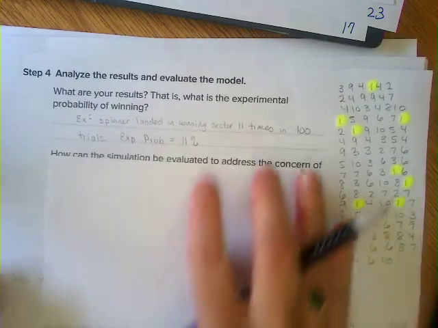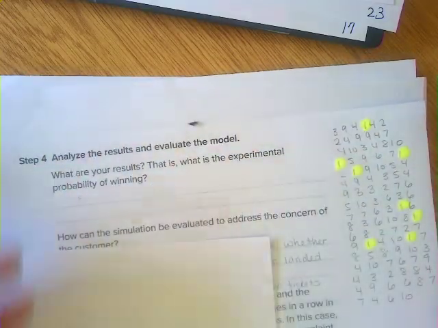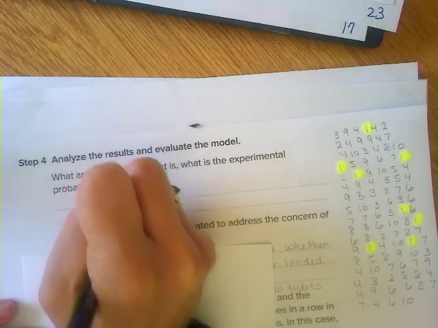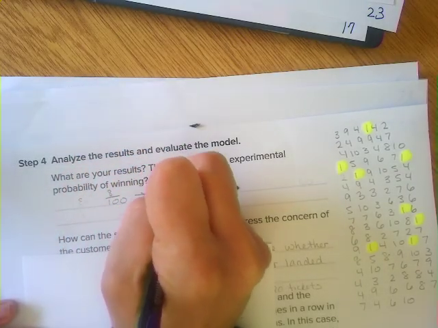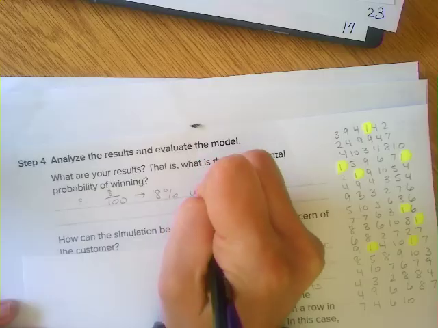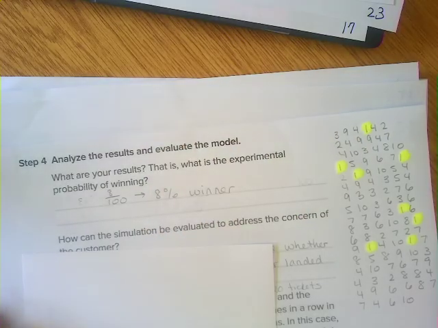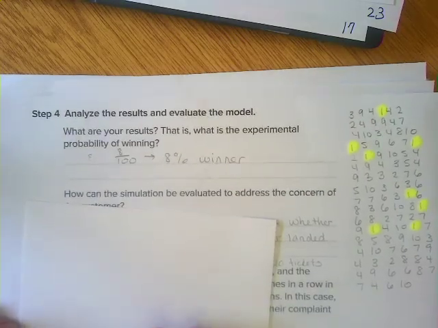Okay, so when I did it before, I actually got 11 times when I did it. So in this case, we would just put that we got 8 out of 100. So 8% of the time there would be a winner. That would be my experimental probability of winning.